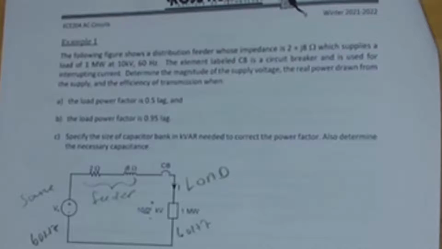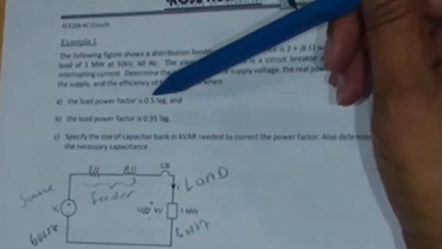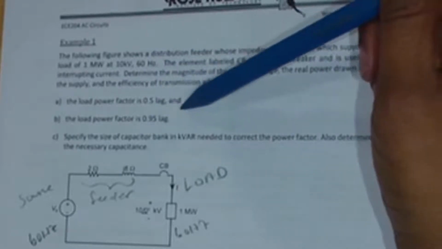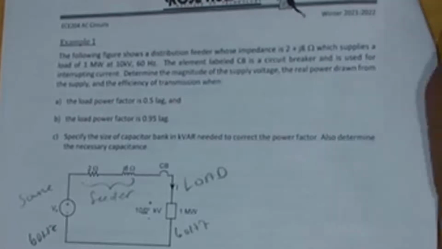So determine the magnitude of the supply voltage, the real power drawn from the load, and the efficiency of the transmission when you have a low power factor of 0.5, and a high power factor of 0.95. So you can see how the power factor affects this. So that's what we're going to find here.